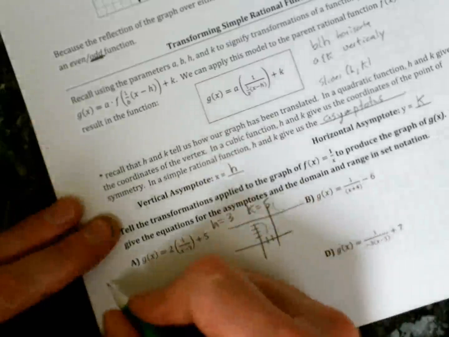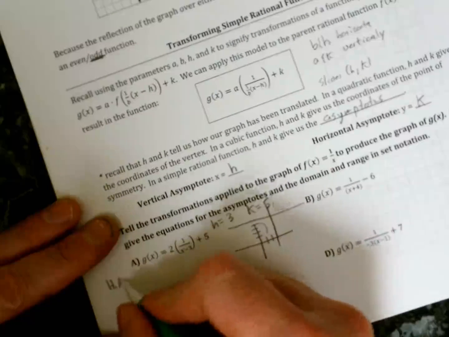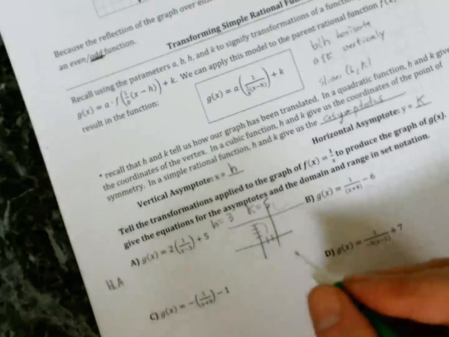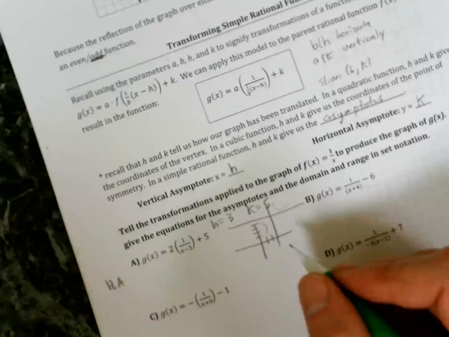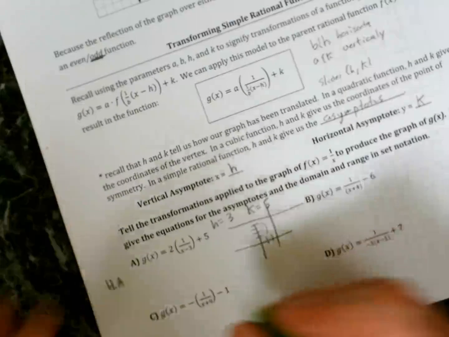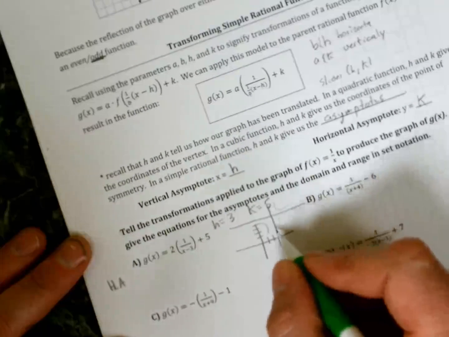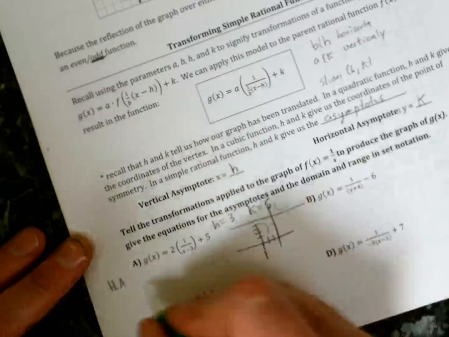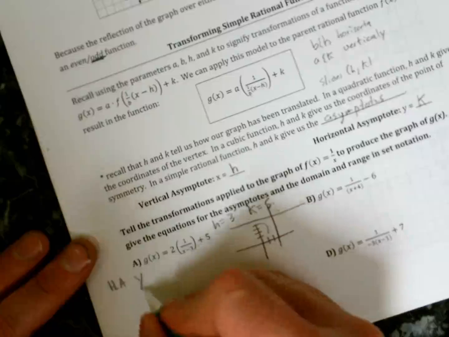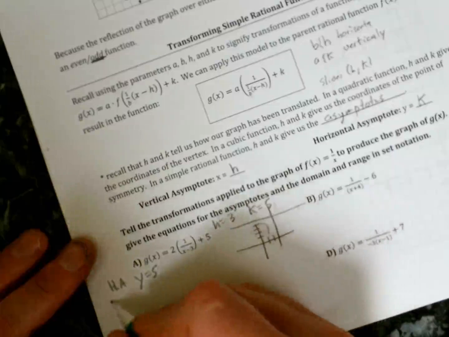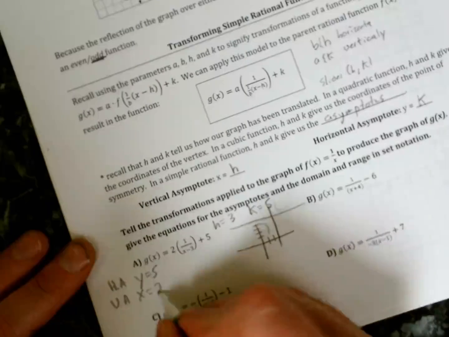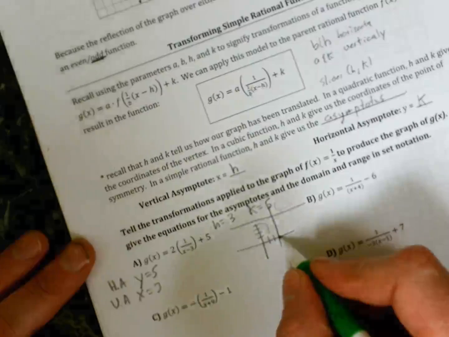So here we go. I'm just going to write HA for horizontal asymptote. If we look at our horizontal asymptote on this one, we're going to get something very simple. It moved up, so it's going to be the same as K. The horizontal asymptote is literally y equals 5, and my vertical asymptote is literally x equals 3. My vertical asymptote moved over 3.